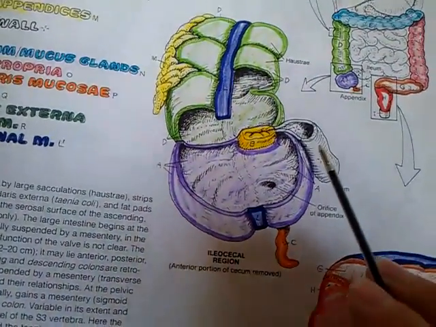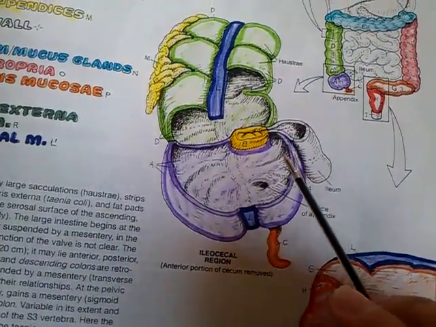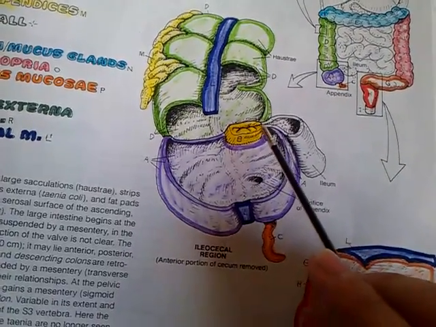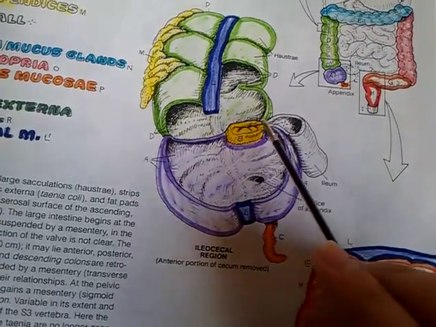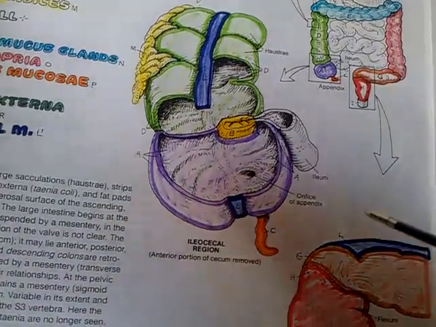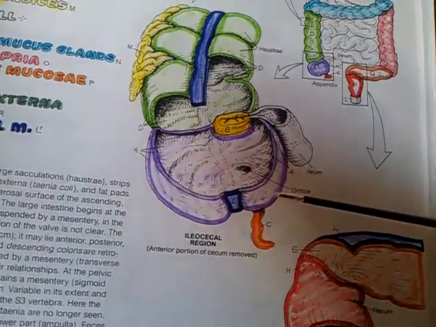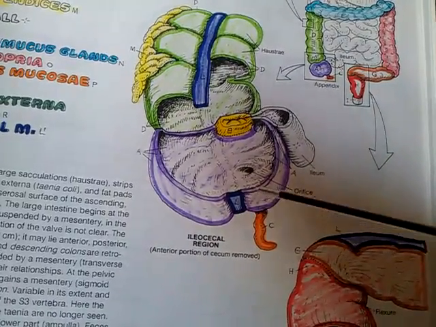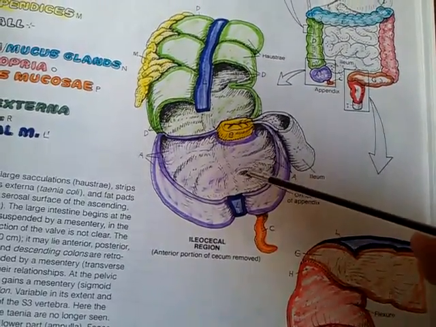The ileum opens into the cecum by the ileocecal orifice, and it is closed by the ileocecal valve. And the vermiform appendix arises from the cecum. Here you have the orifice of the appendix.